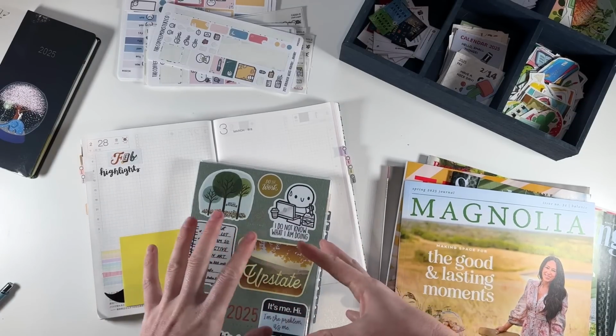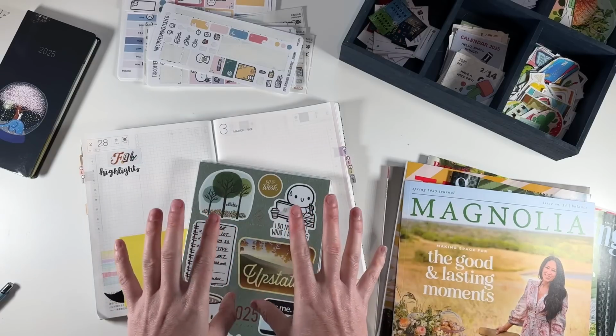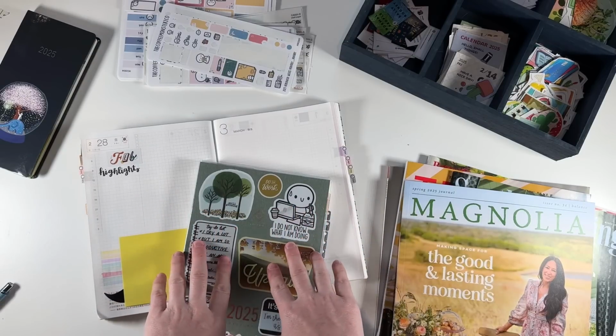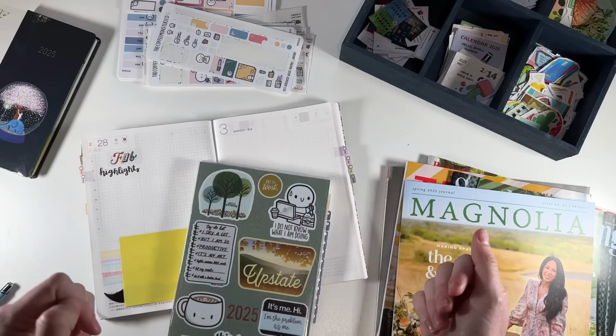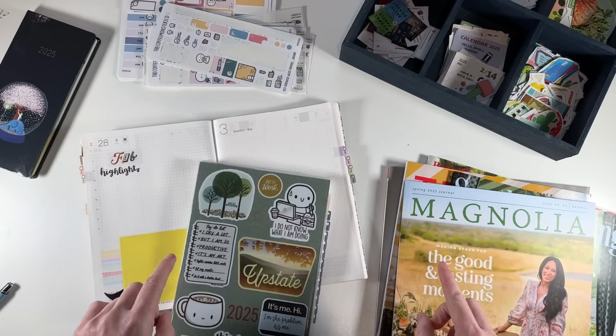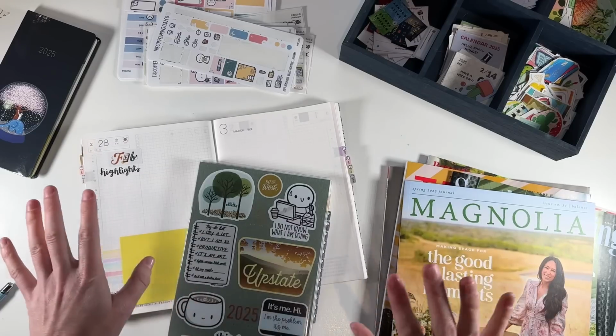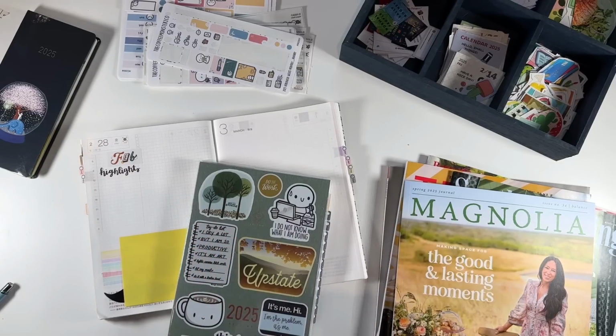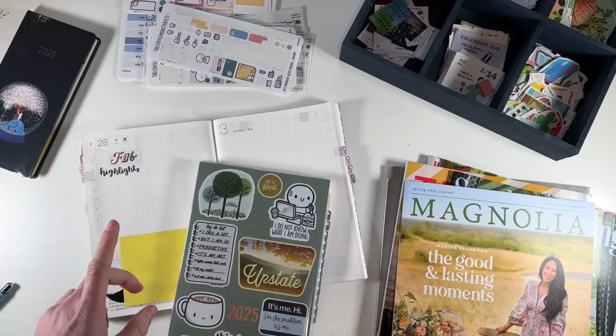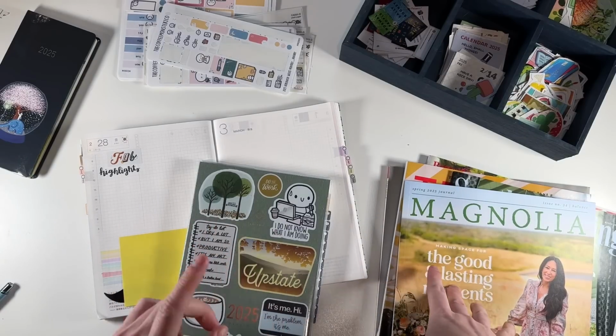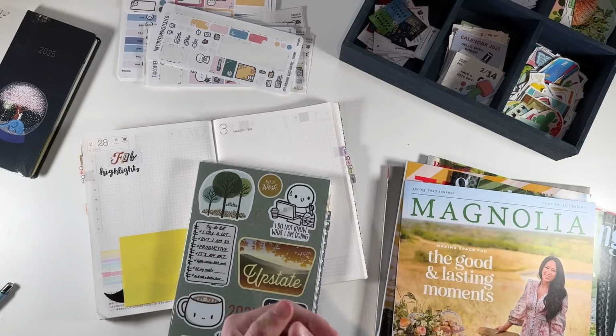I usually set these up a few days or a week or so before the month, so I have a little bit of time. But today is February 28th because I just got back from vacation and I want to get this all set up and ready to go before March starts tomorrow.